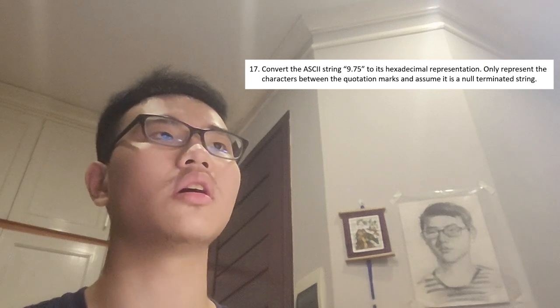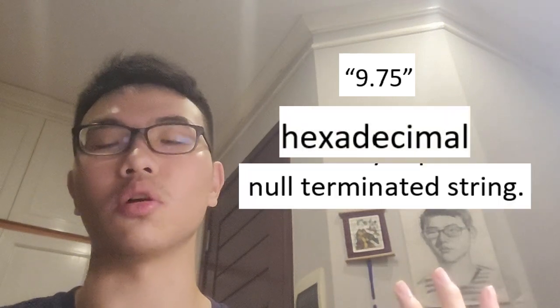For our first exercise, exercise 17: convert the ASCII string 9.75 to its hexadecimal representation. Only represent the character between the quotation marks and assume it's a null terminated string. So this exercise basically tells us to convert 9.75 from ASCII to hexadecimal and assume it's a null terminated string. Now, how do you actually convert ASCII to hexadecimal? Well, you use something like this.